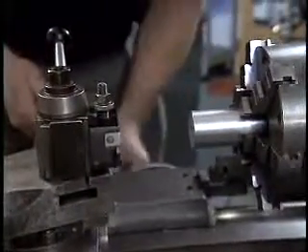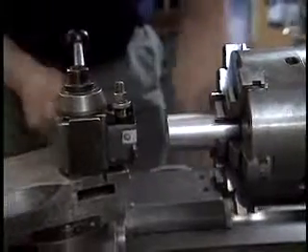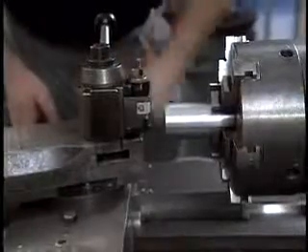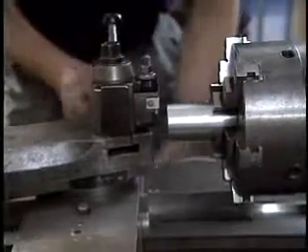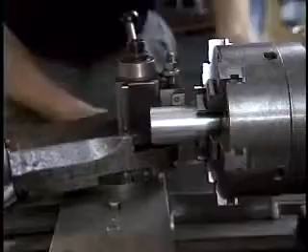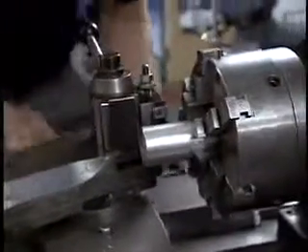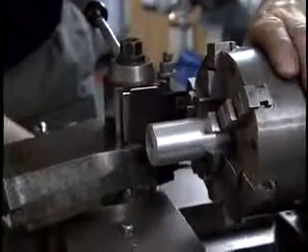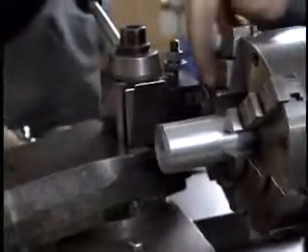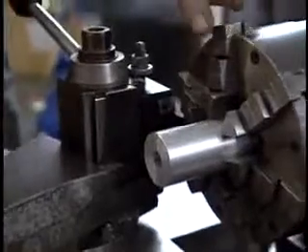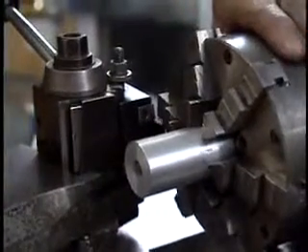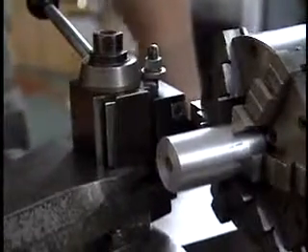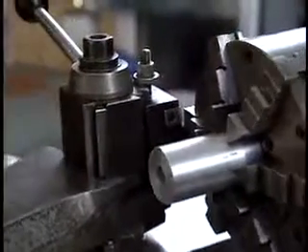Yet another alternative is to bring the tool all the way down here, either in contact with the face of the chuck or, depending on the type of jaws you have, into contact with the top of one of the jaws.